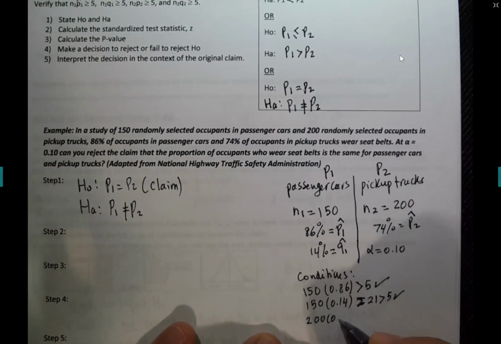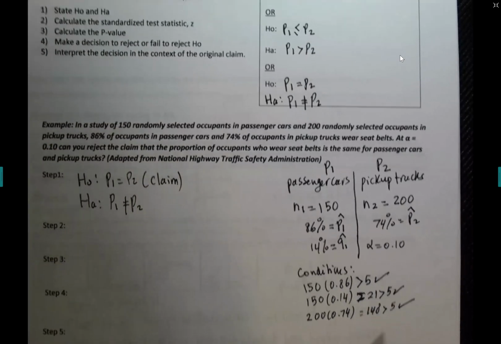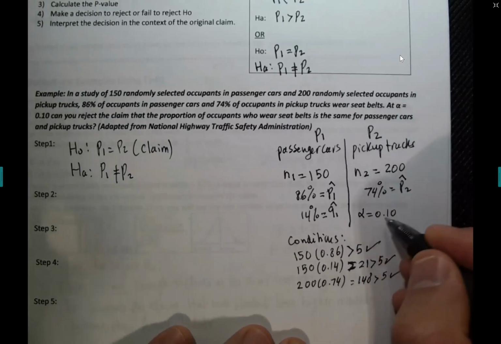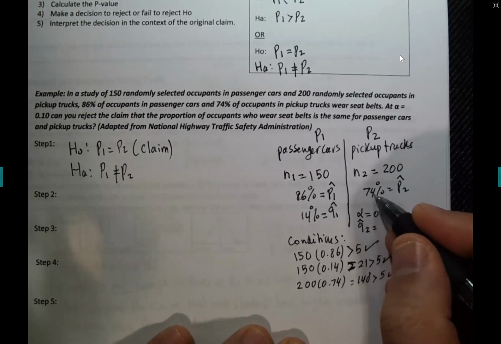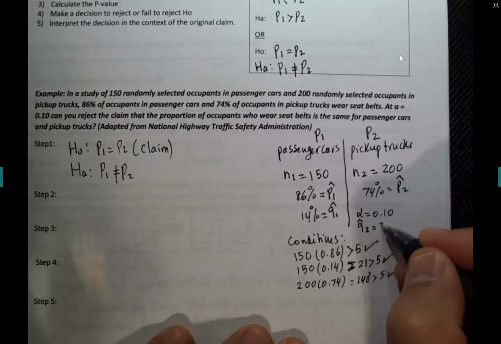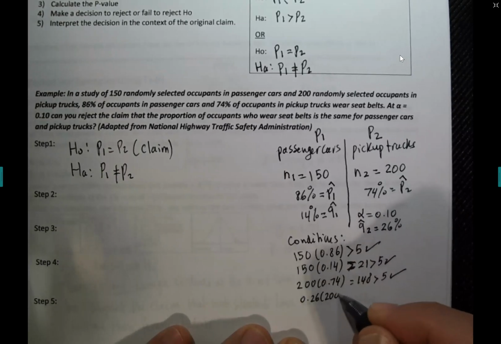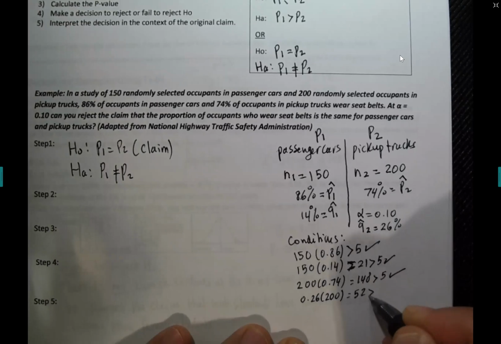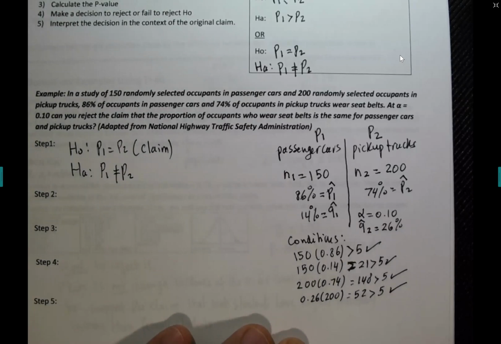Let's go to N2 now. 200 times 0.74, guys. That's 148. Greater than 5. Checks. Okay. What is the Q2 here? If this is 74% deducted from 100%, yes, 26%. So 0.26 times 200, guys. This is 52, bigger than 5. The conditions of the test are met, so then we can perform the test. Okay, so this is how to verify the conditions of the test.